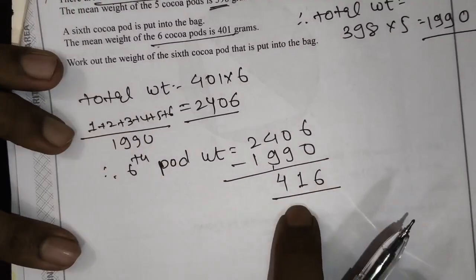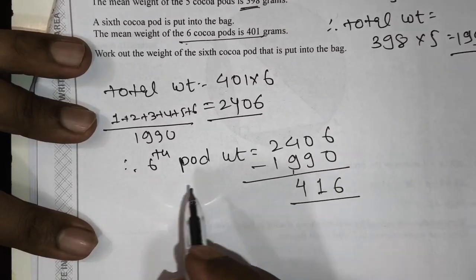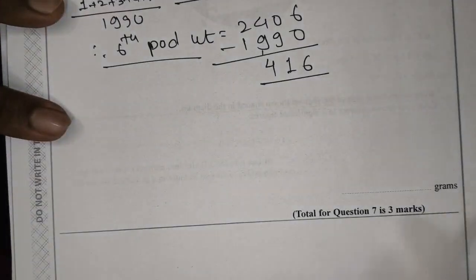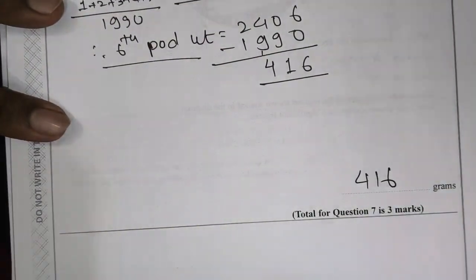61416. This is the answer. This is the weight for the 6th coca pod. So my answer is 416. Let's go to the next one.